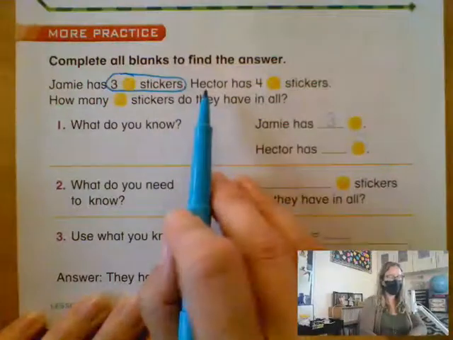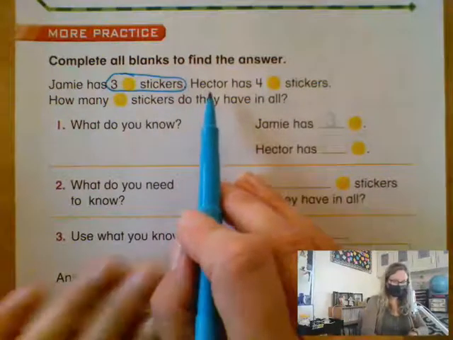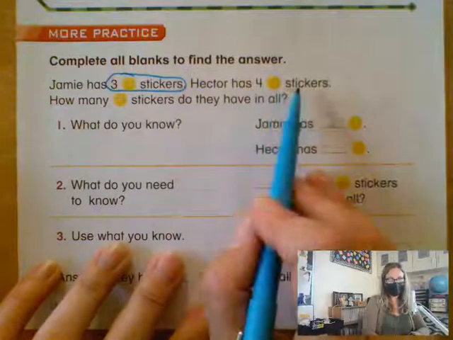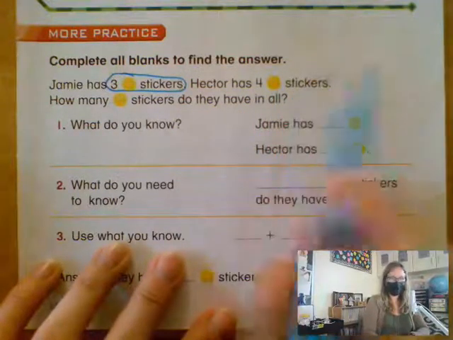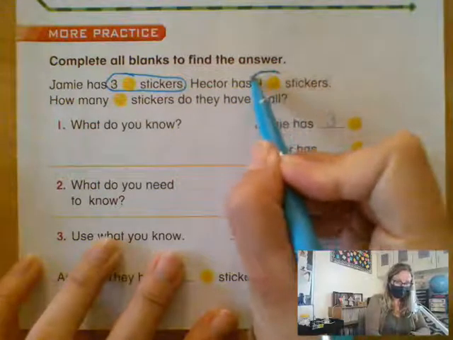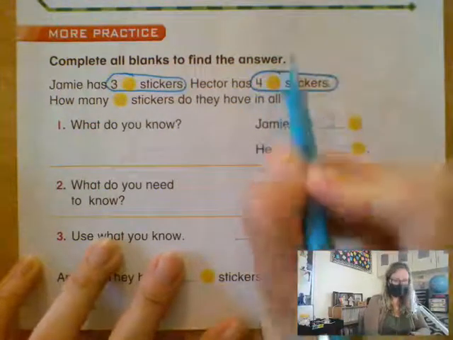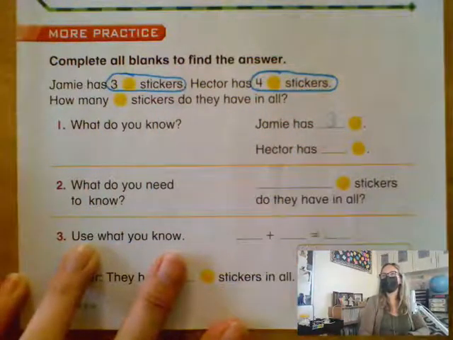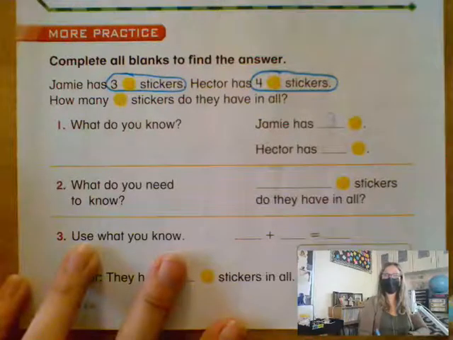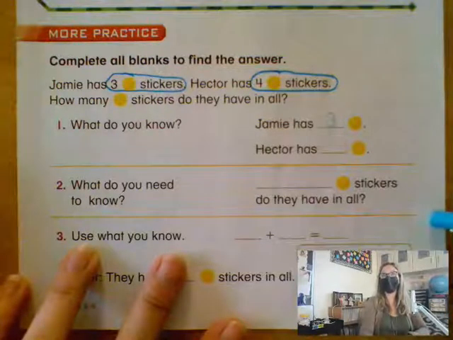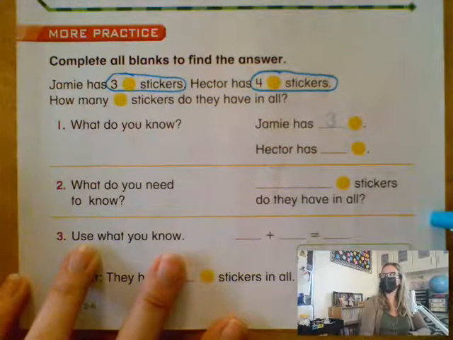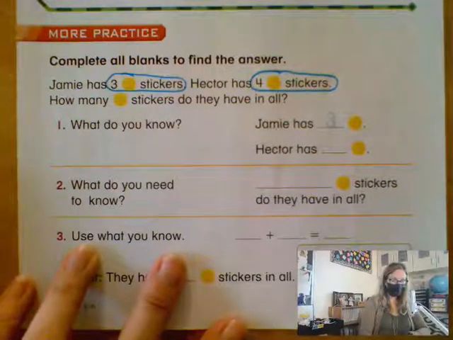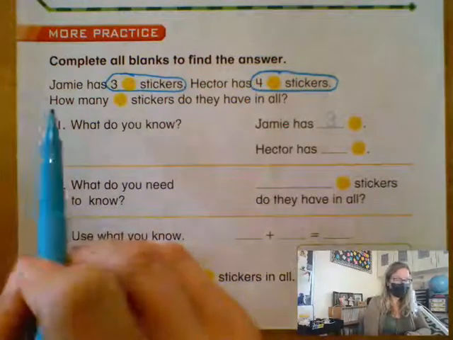All right, next is Hector. Read us about Hector. Hector has 4 yellow stickers, so circle 4 yellow stickers. So everyone should have 3 yellow stickers and 4 yellow stickers. We're on page 65, down at the bottom where it says practice. All right, so now read us the question, Serafina.